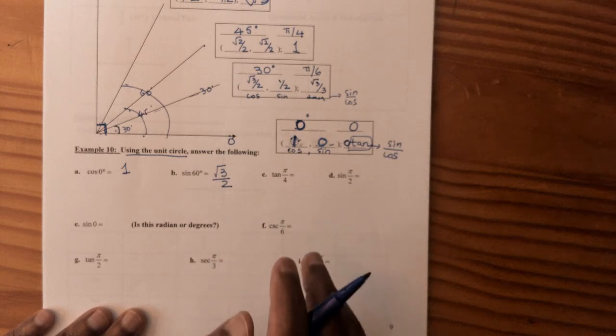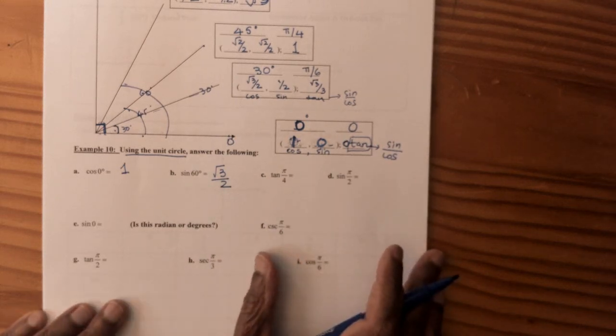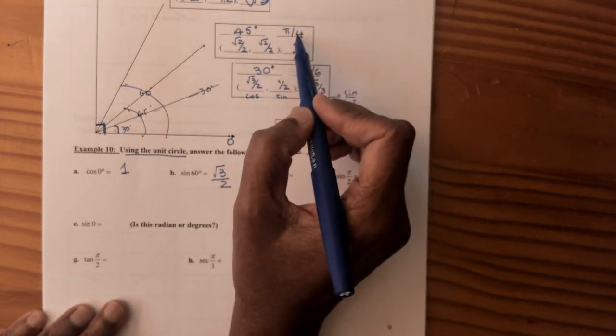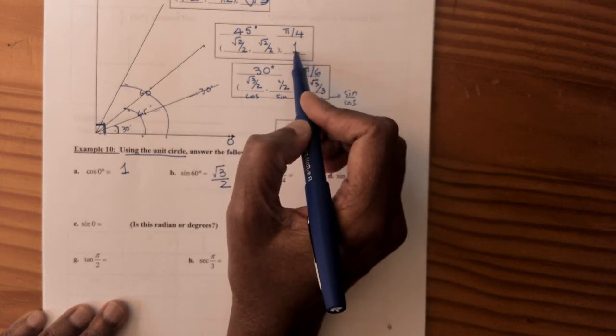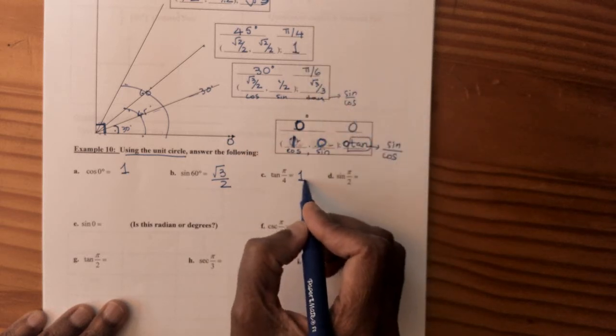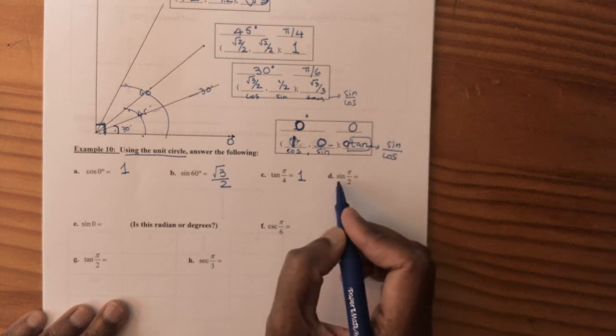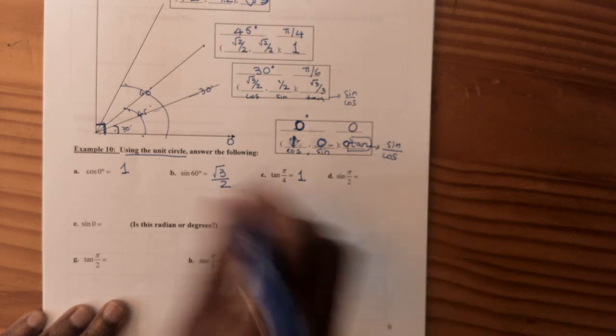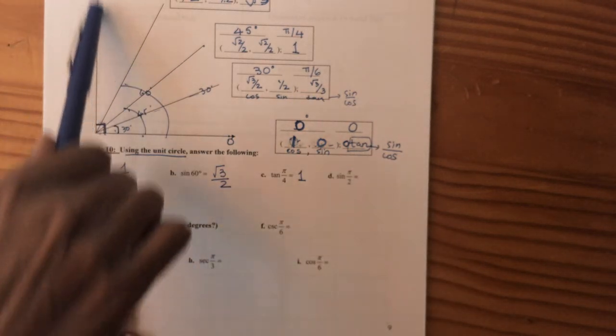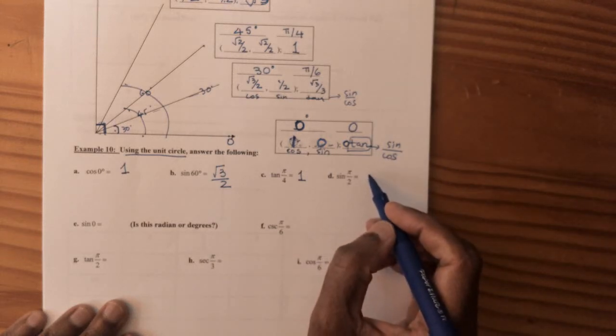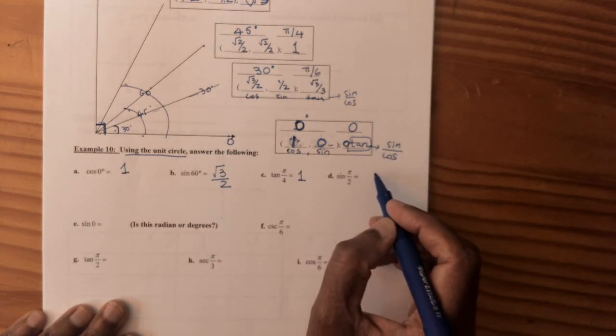Then it says, what is tan pi over 4? So you're going to go to pi over 4, which is 45 degrees, and tan is basically this, and that's going to be 1. And sine pi over 2, again go back to your 90 degrees, which is basically this line, and look at your notes and look at the values for that, and that is going to be 1.